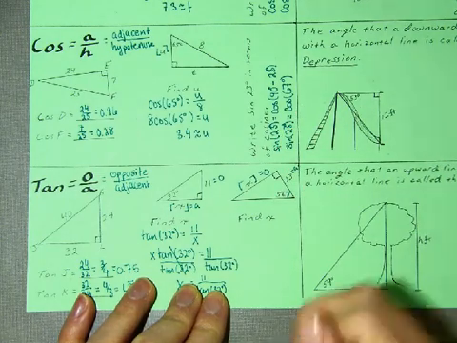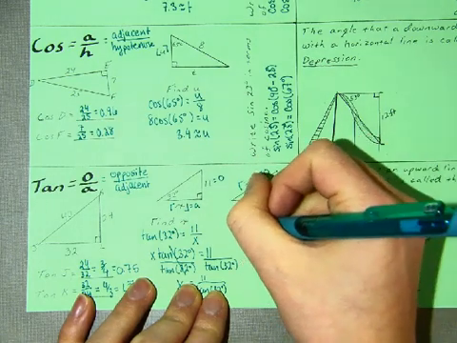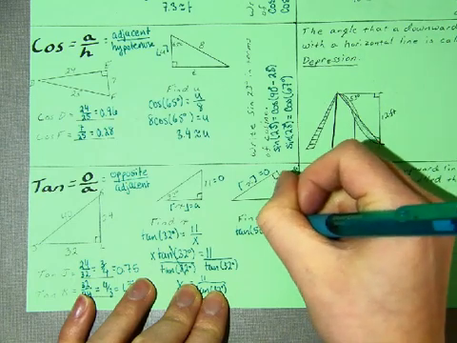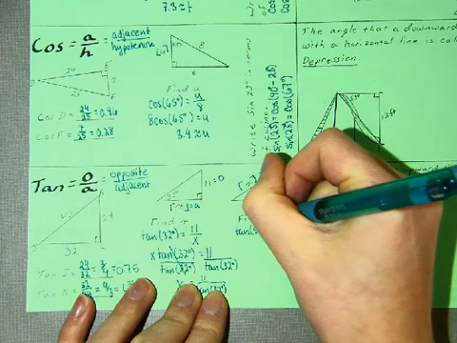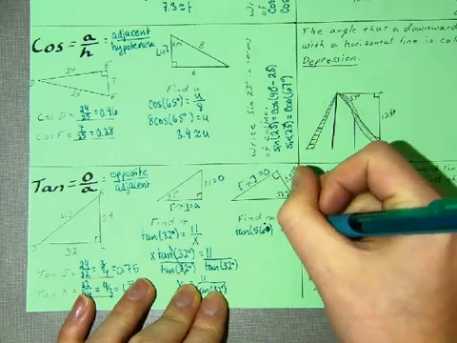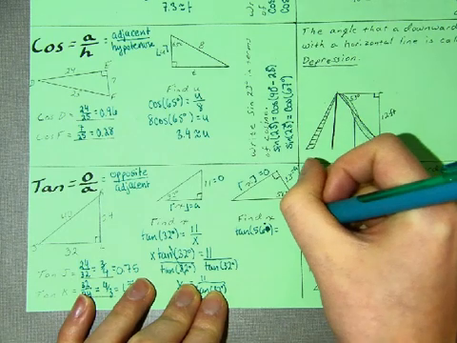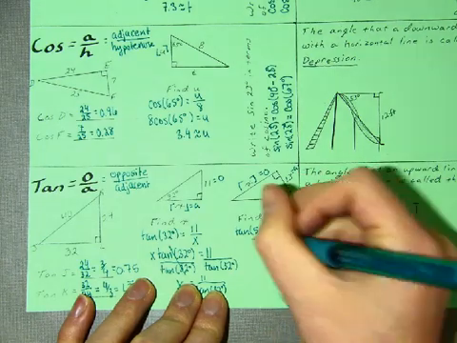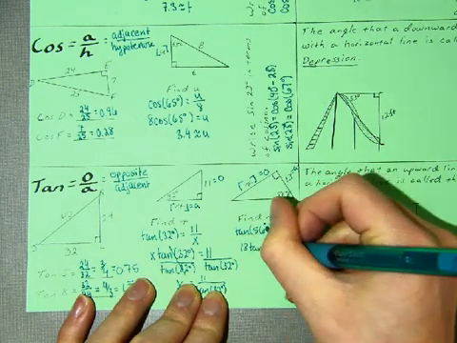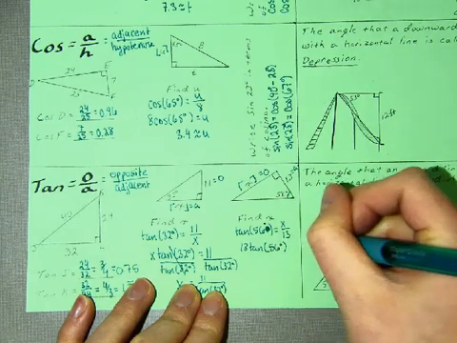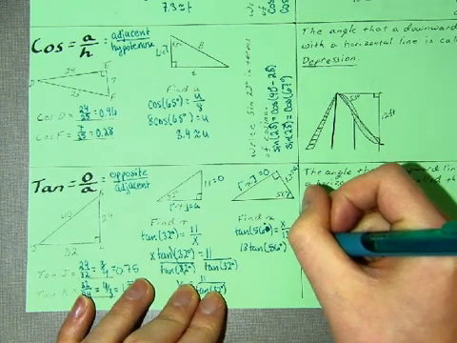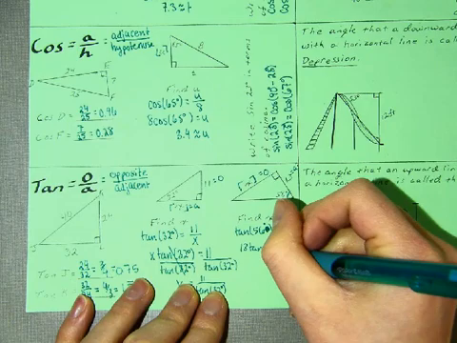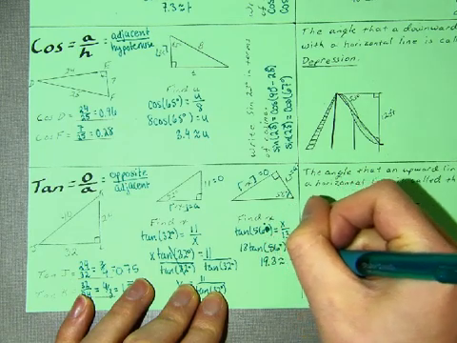So when finding x, we're going to say that tangent of 56 degrees is equal to opposite x over adjacent, which is 13. I'm going to multiply both sides by 13. So I get 13 times the tangent of 56 degrees equals x. I plug that into my calculator, and I get that 19.3 is approximately x.